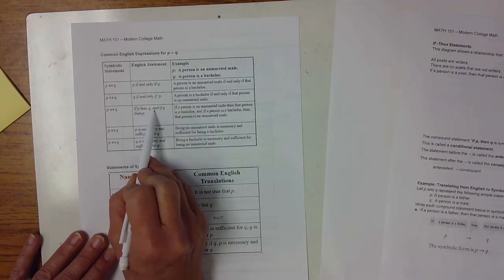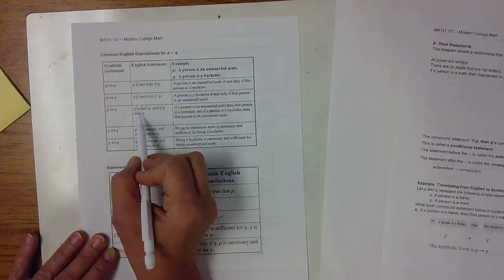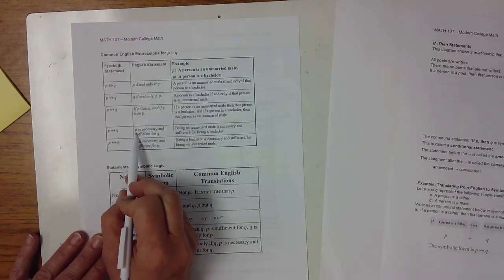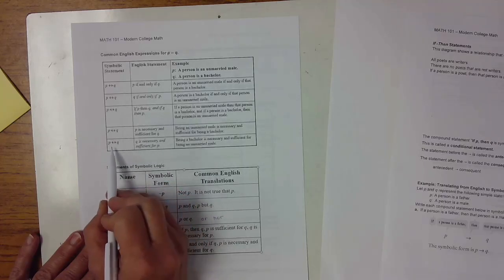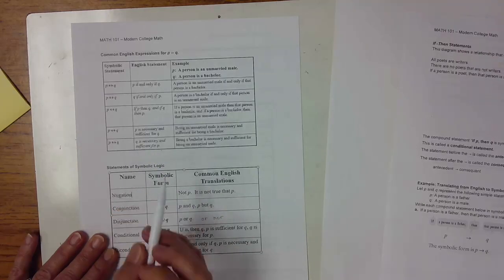We could also say if P then Q and if Q then P, so you could write it and separate them that way. You could also say P is necessary and sufficient for Q, and then you could also write the same thing as Q is necessary and sufficient for P.